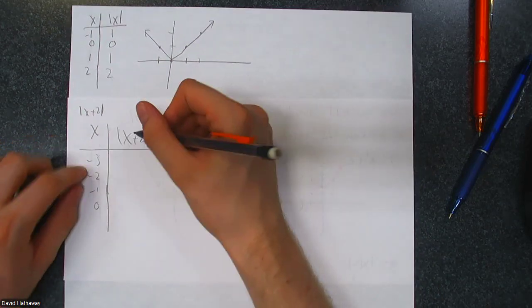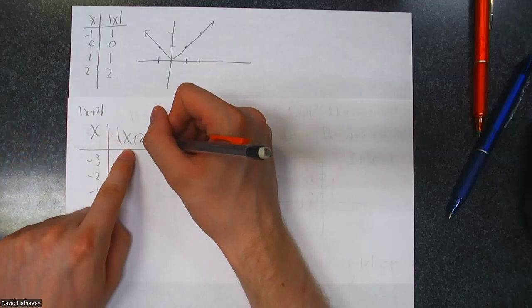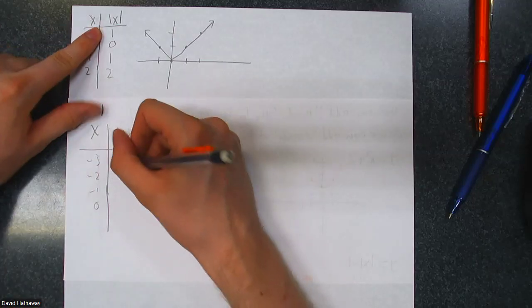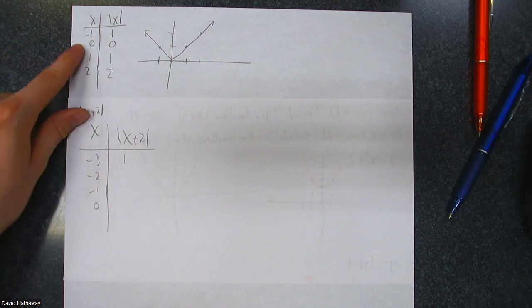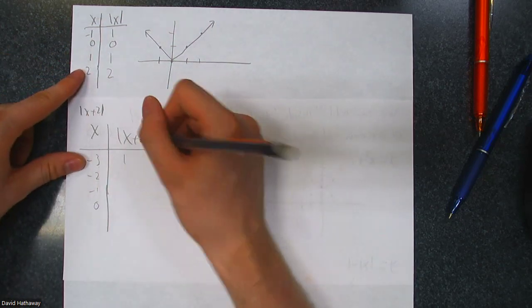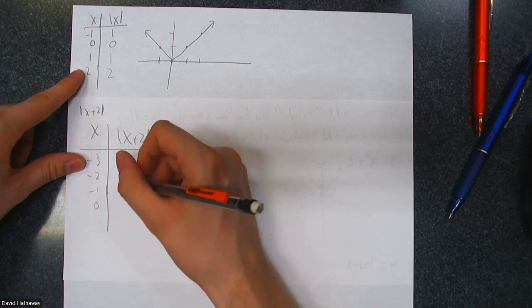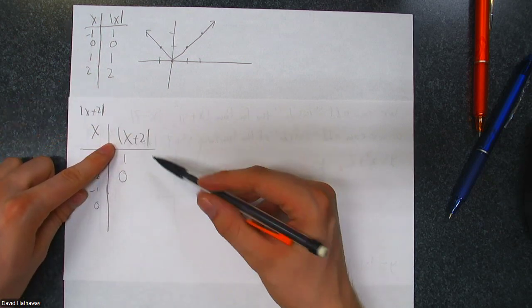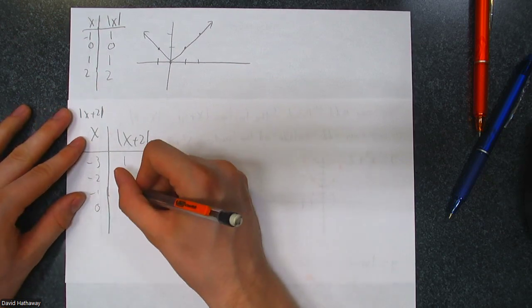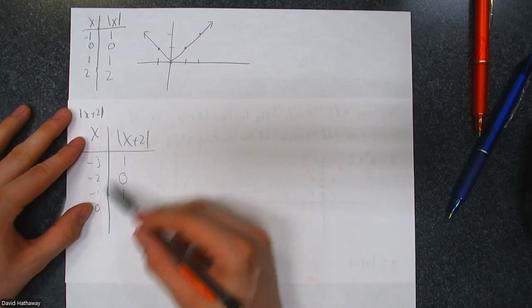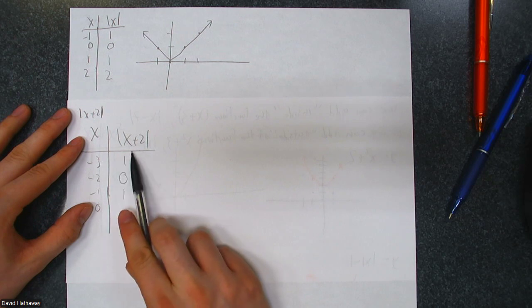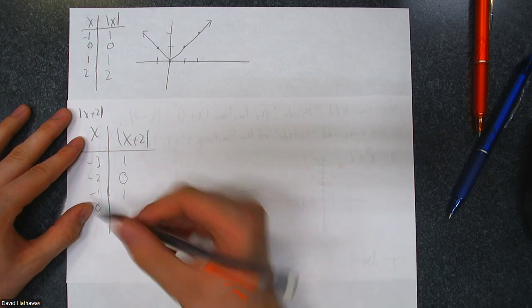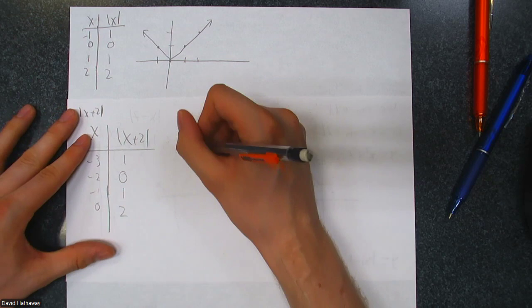So I take -3, I plug it in this function, I add 2, I get -1, absolute value is 1. I plug in -2, I'm taking the absolute value of 0, I get 0. I plug in -1, -1 plus 2 is 1, so the absolute value gives me 1. If I plug in 0, I take 0 plus 2 is 2, and take the absolute value, that's 2.